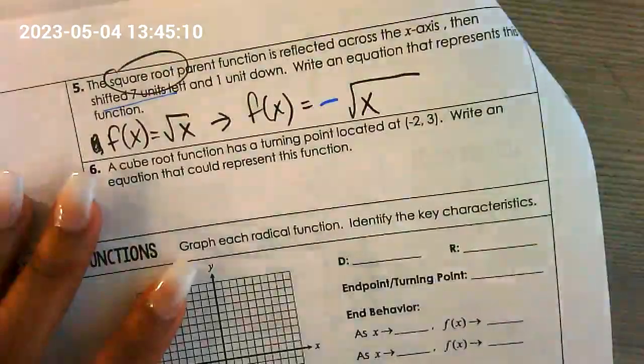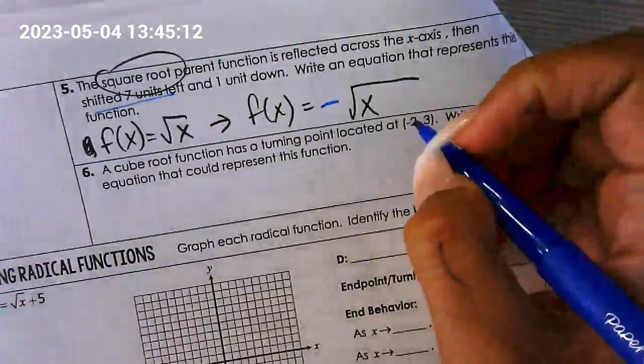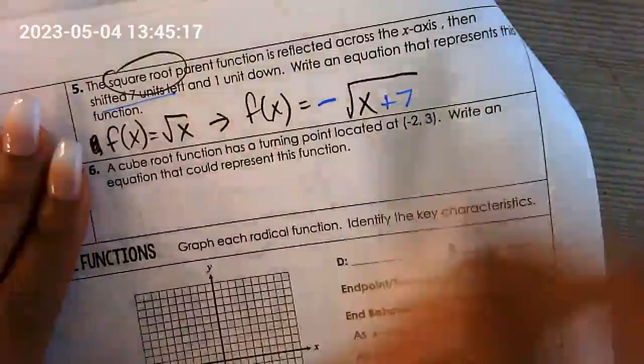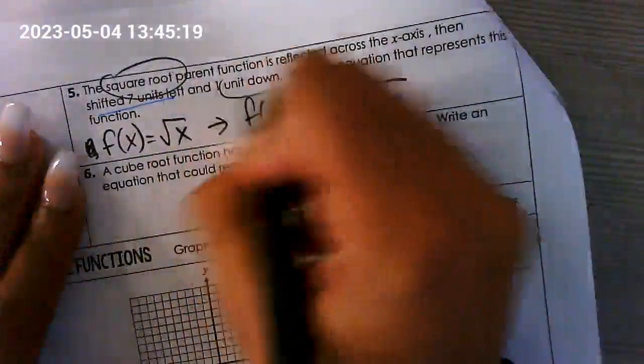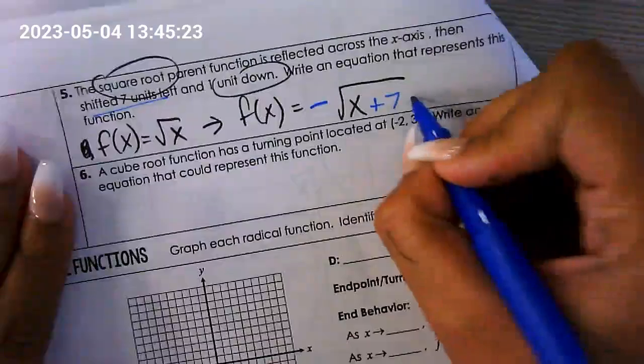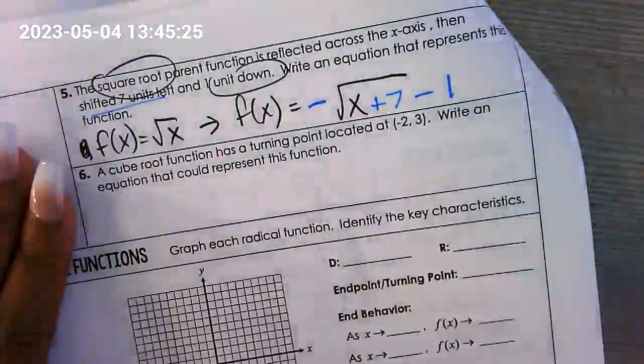And inside, so 7 left plus left. Yep. Good job. And then 1 unit down, he's going to be out, minus, I'm sorry, minus 1. I'm about to say plus 1. Minus 1. That's it.